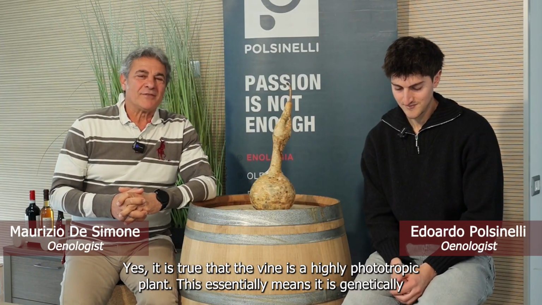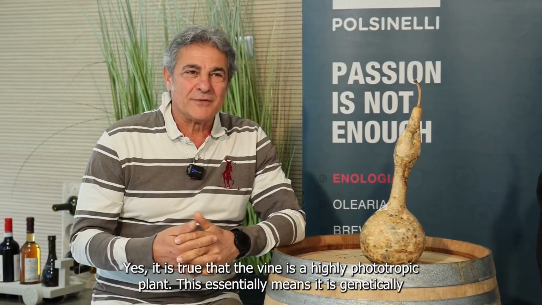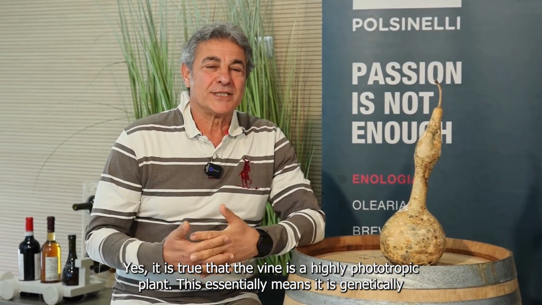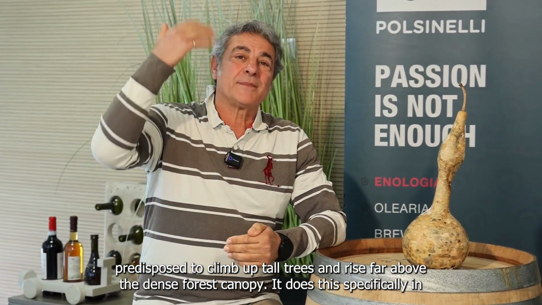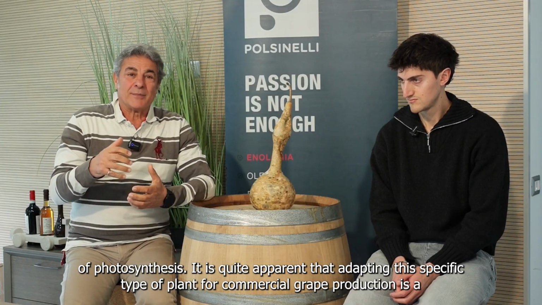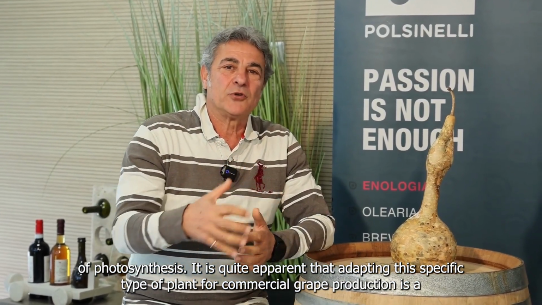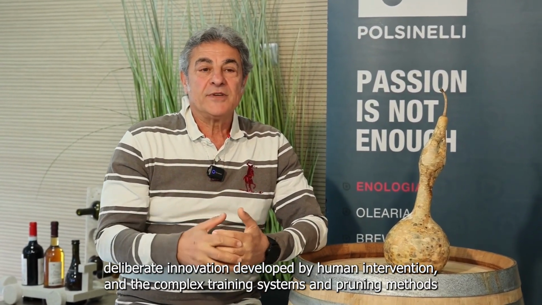Yes, it is true that the vine is a highly phototropic plant. This essentially means it is genetically predisposed to climb up tall trees and rise far above the dense forest canopy. It does this specifically in order to capture as much sunlight as possible and effectively carry out the vital process of photosynthesis. It is quite apparent that adapting this specific type of plant for commercial grape production is a deliberate innovation developed by human intervention.